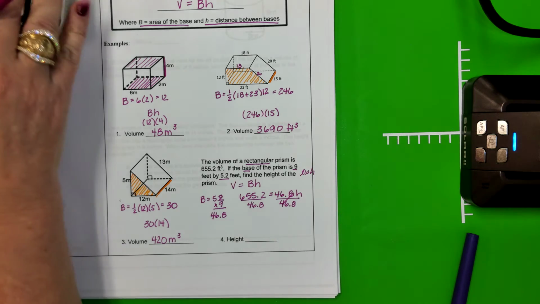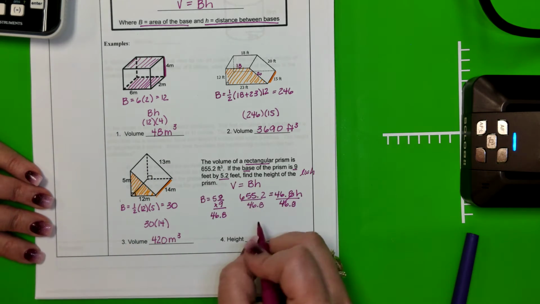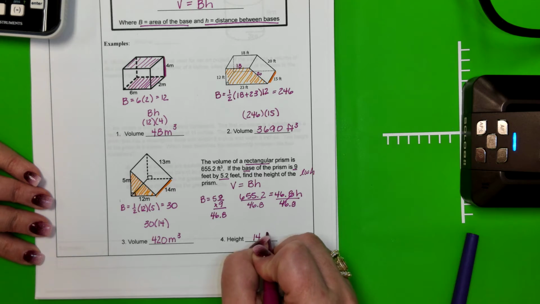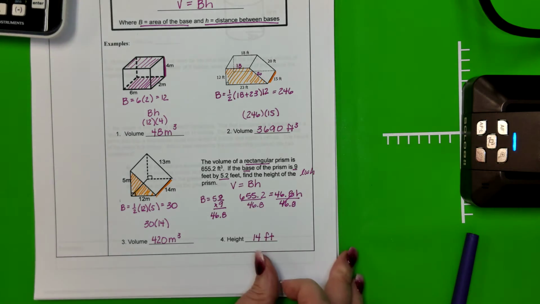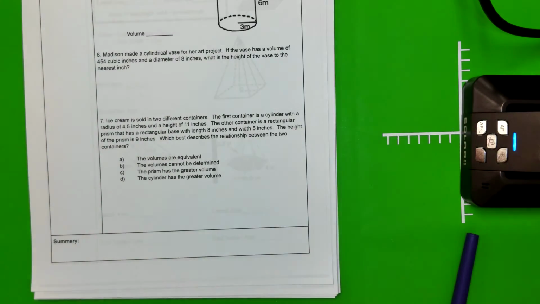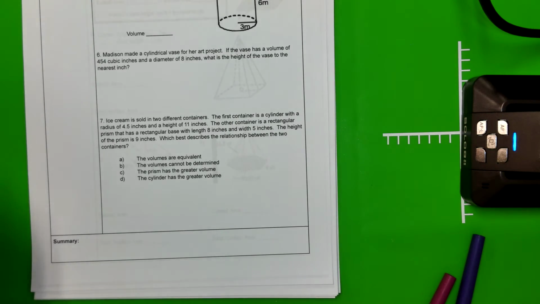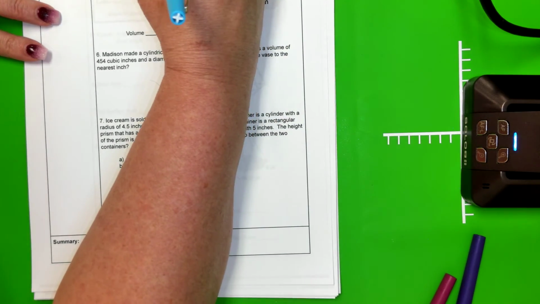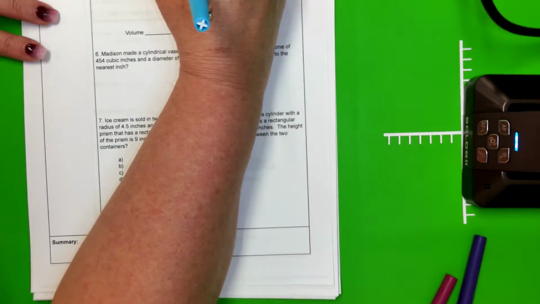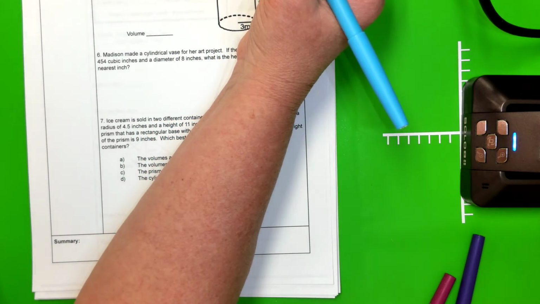Those cancel out, so 655 divided by 46.8, you have a height of 14 feet. Now, the formula for the volume of a cylinder is very, very similar, and in fact, it is identical to the volume of a prism. The volume of a cylinder is the area of the base times the height.